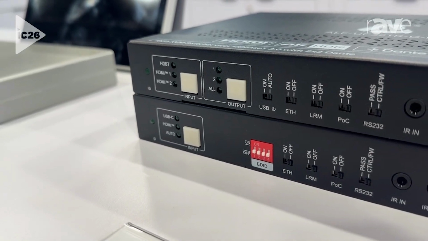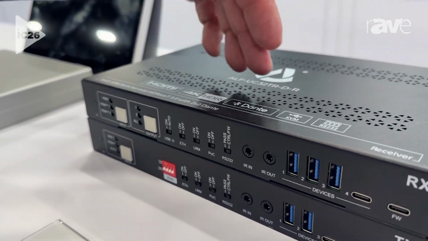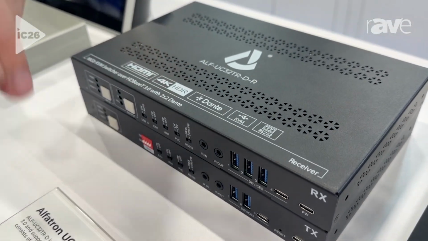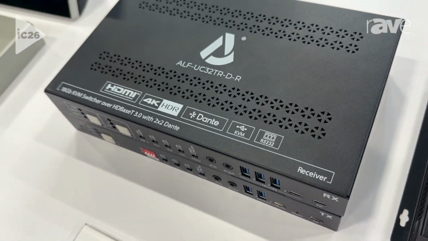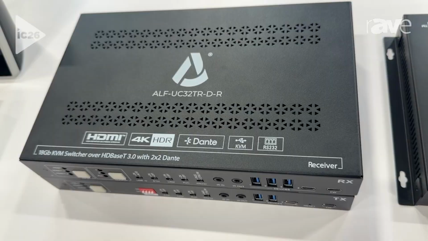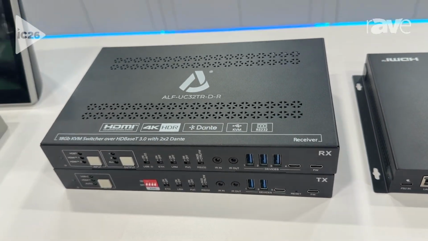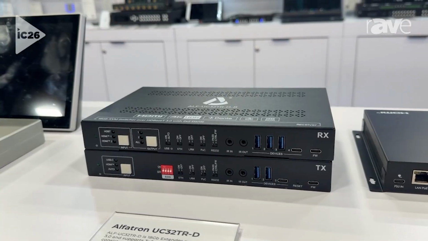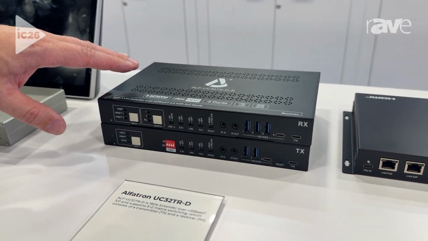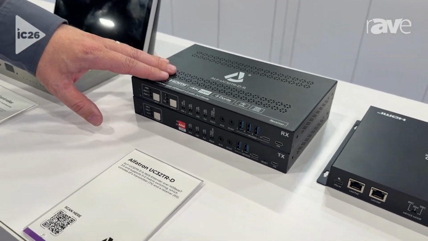There's also a few features where you can set up which device is receiving power and delivering power to the alternate device. Some Ethernet pass-through, long reach mode control, which will allow you to push the system at 1080p resolutions over 150 meters. In addition, there is some video switching on each of the devices.